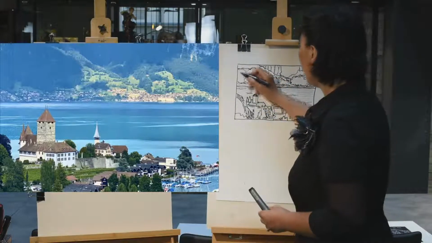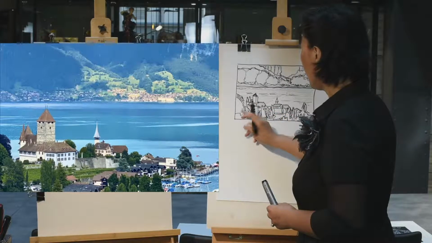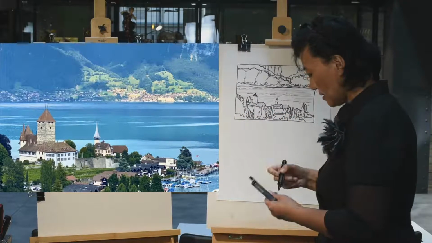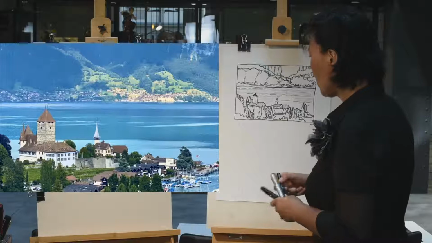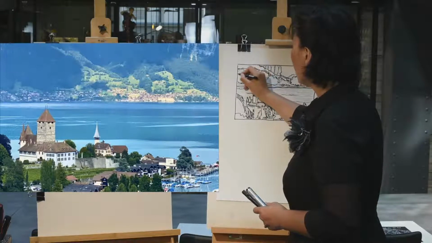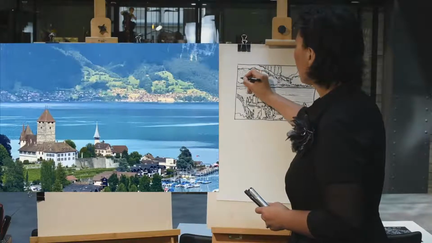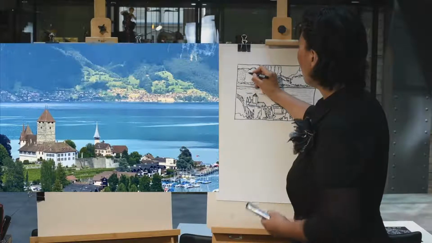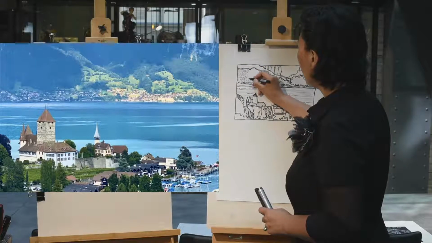As you want, we can try to make it darker, but be careful not to make it darker than this, because you need to tell people the different stories, so try to make it like this. So see, no rules for the lines.